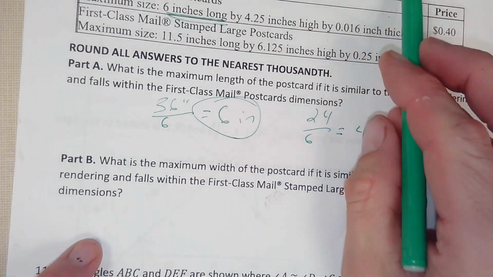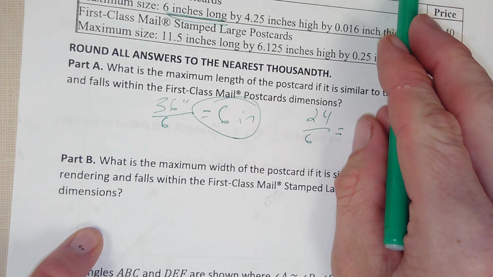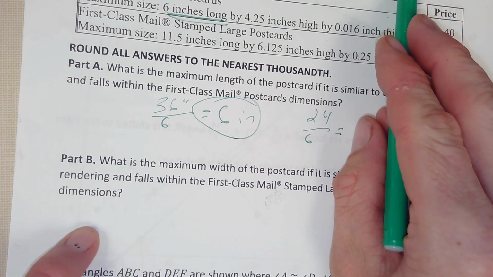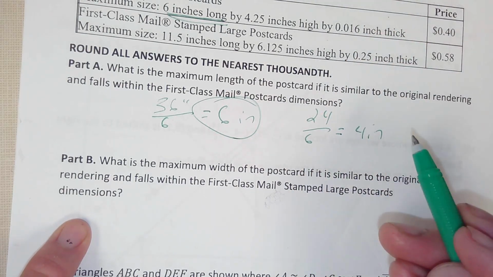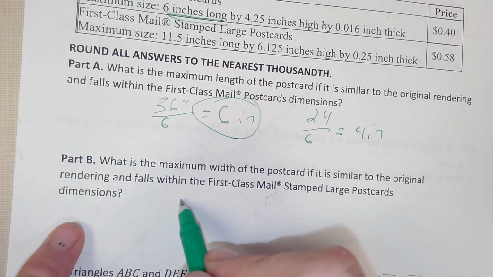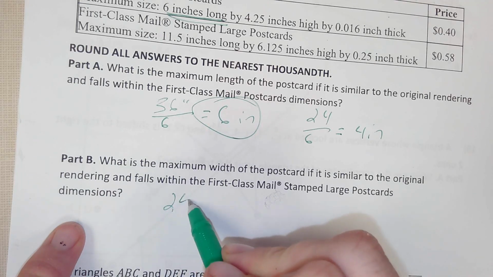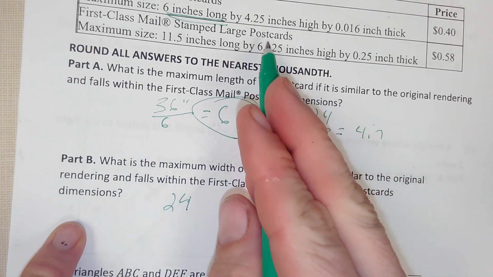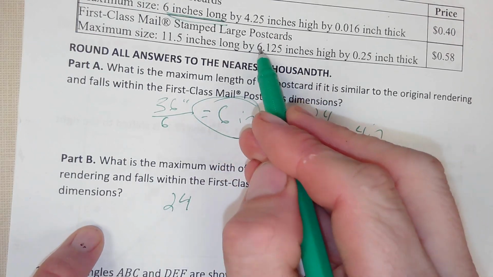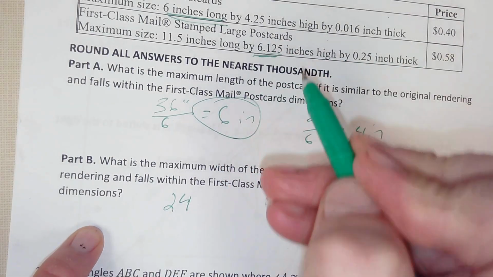So if we want to do maximum width, it's still going to be 24, using 24 now. So 24 divided by 6.125. That's going to be 6.125.